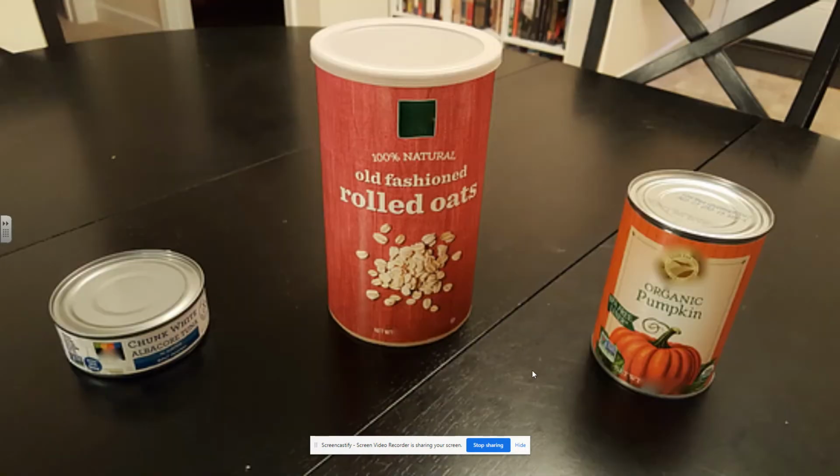Next picture is talking about 3 of these cans. This is a can of pumpkin, obviously the one that says pumpkin. Fun fact, did you know that in Moses Lake, we grow a lot of organic pumpkins, and this is where a lot of them end up, in cans like this.